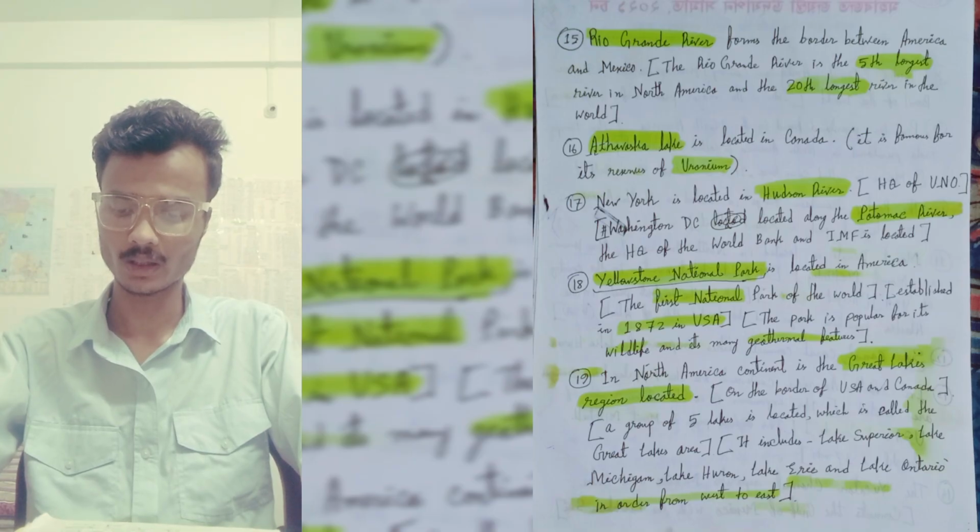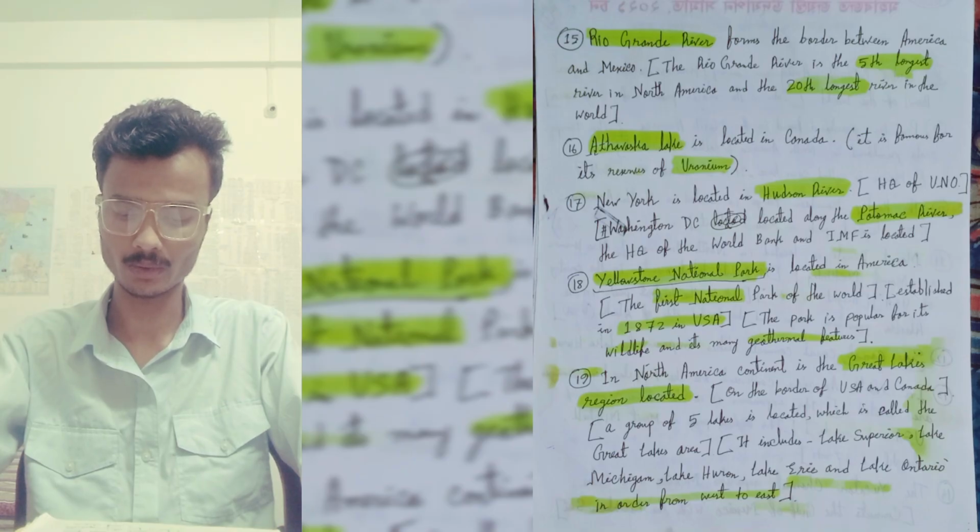Number 18. Yellowstone National Park is located in America, the first national park of the world, established in 1872 in the USA. The park is popular for its wildlife and its many thermal features.